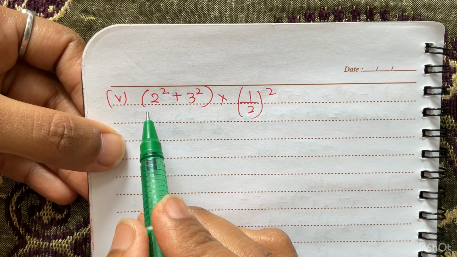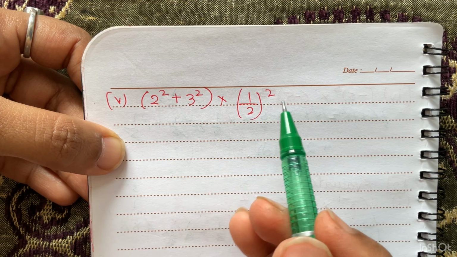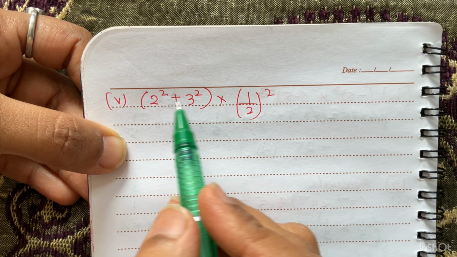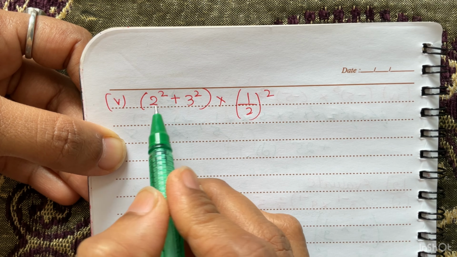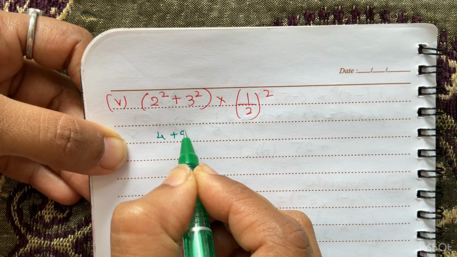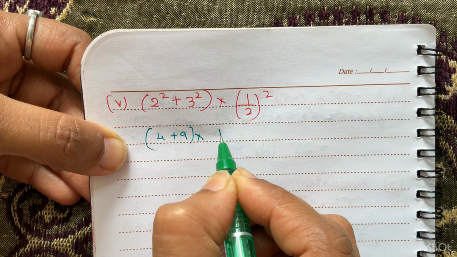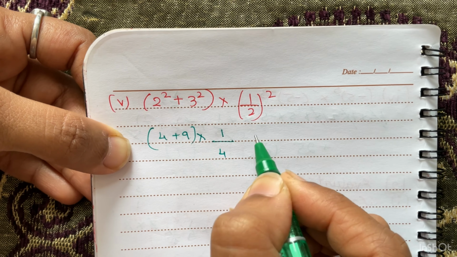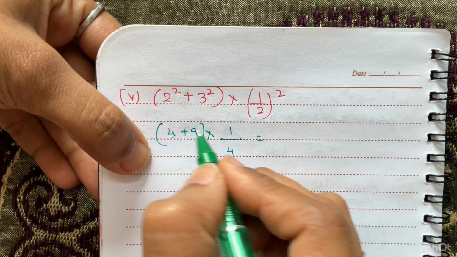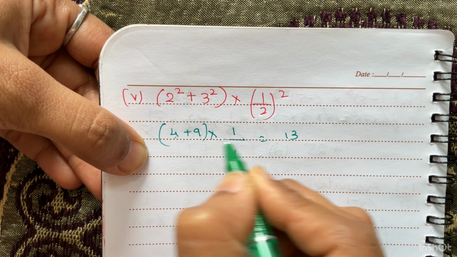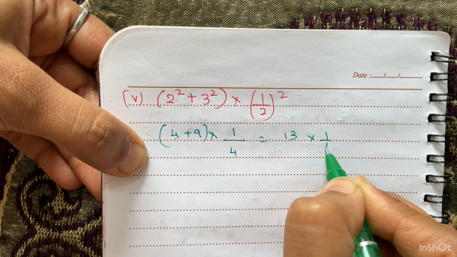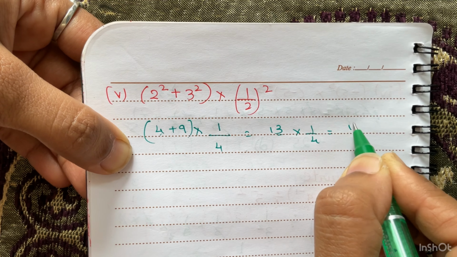Now we have question number 5. Here, see here, there is no negative power, so we will do the multiplication 2 times, like 2 2s are 4, and here 3 3s are 9. Bracket complete, and this side 1 by 2 2s are 4. Now 4 plus 9 I'll get 13 into 1 by 4. Now 13 into 1 I'll get 13 by 4.